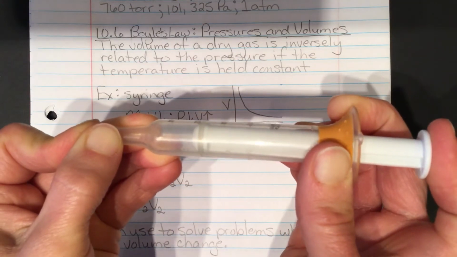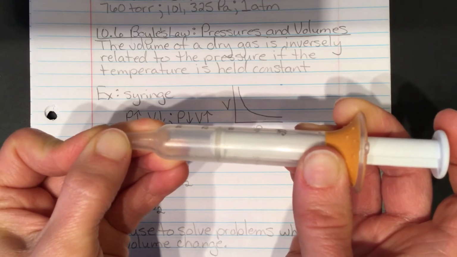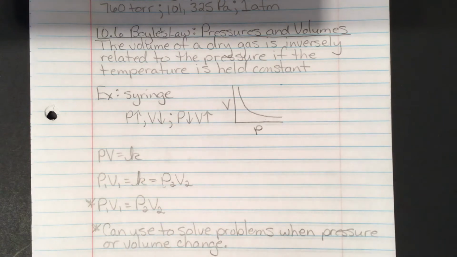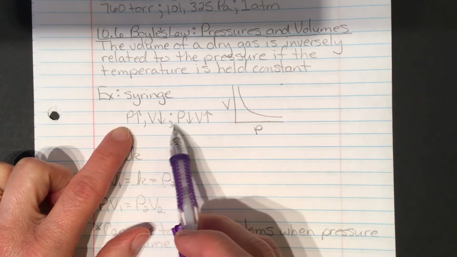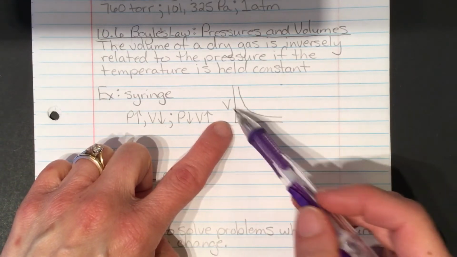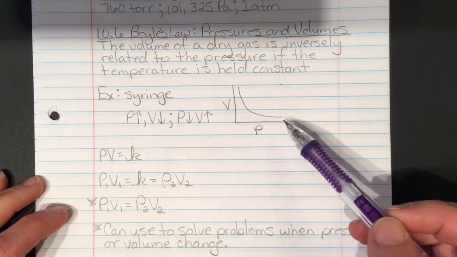So go grab a medicine syringe if you have one and try that out. And if you don't, you're going to be receiving one next work exchange. I'm going to send one home with you because that's what your experiment is going to involve. It's going to involve actually a pretty large syringe. So we see if pressure goes up, volume goes down. When I decrease the pressure, the volume goes up. And so a graph of volume and pressure would look like this. This is that inverse relationship.